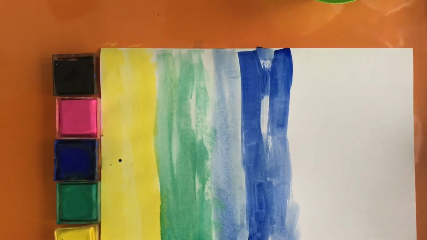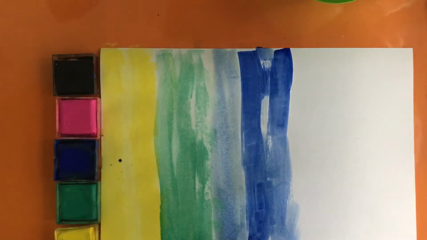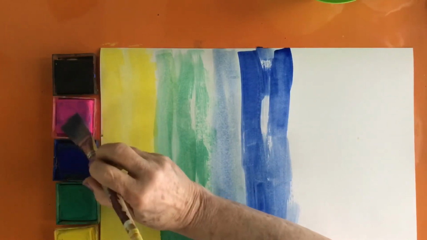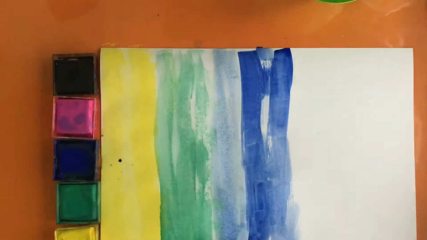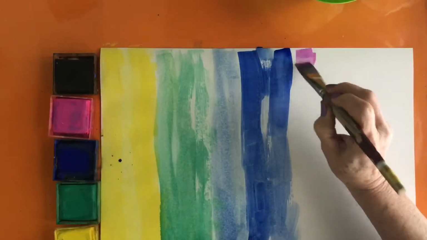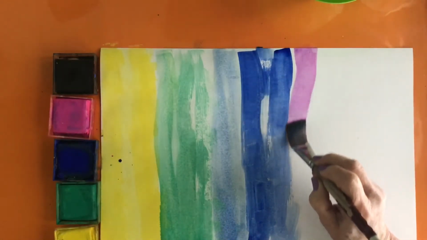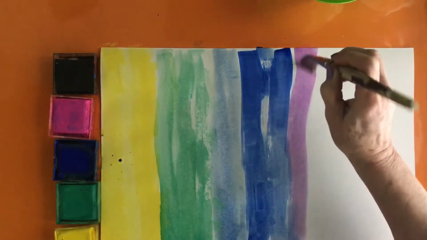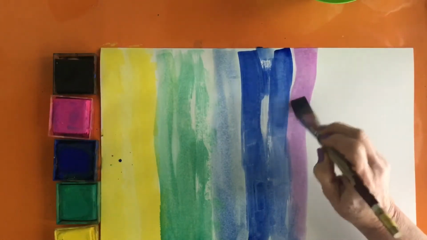There's no right or wrong to this. Mix the magenta and the blue. It has kind of a lavender color, and I like that. That was a happy accident.